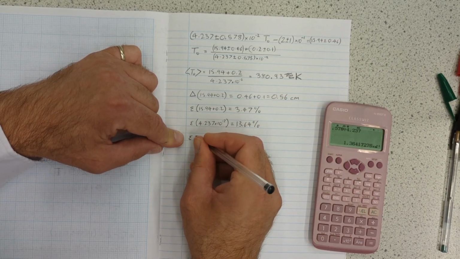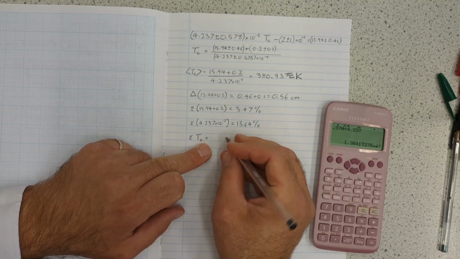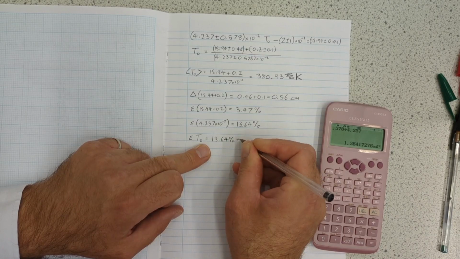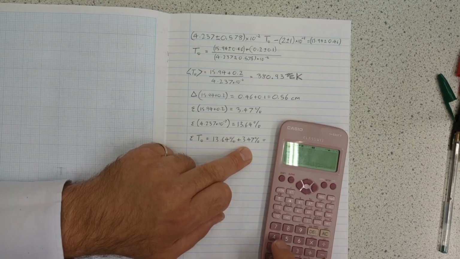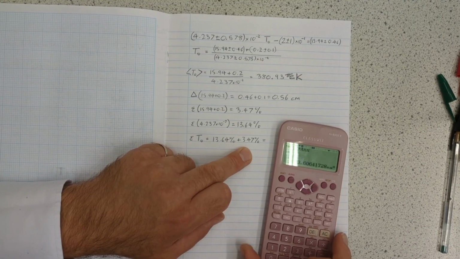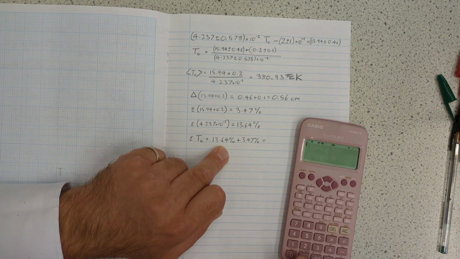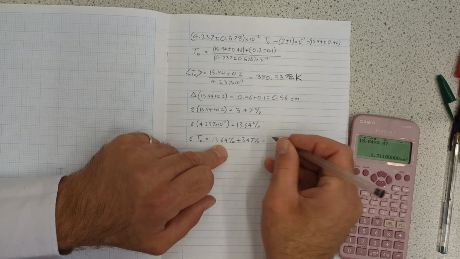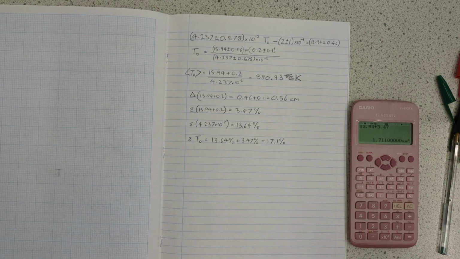So the uncertainty in our measurement of the Kelvin temperature of the freezing point of water is going to be 13.64% plus 3.47%, which is 17.1%. So 17%. Yeah, that's not going to be within tolerance, is it?